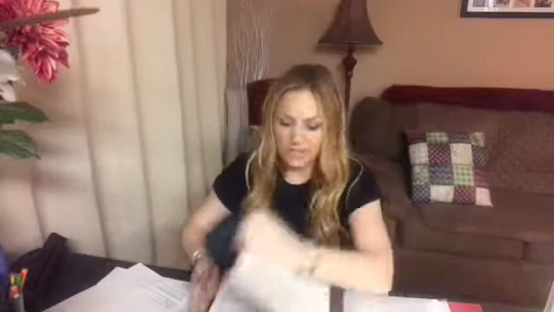Go to the tab that says doctor's orders. Whenever you're dealing with medications, the paperwork always goes to doctor's orders. We're going to take these, file them under doctor's orders, and now we are done with the resident's binder.